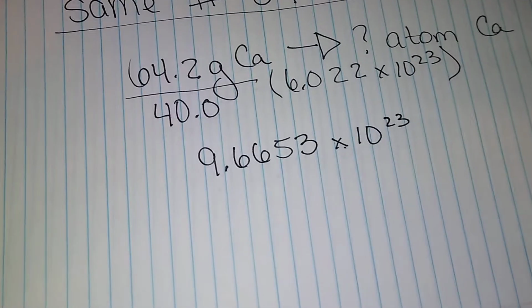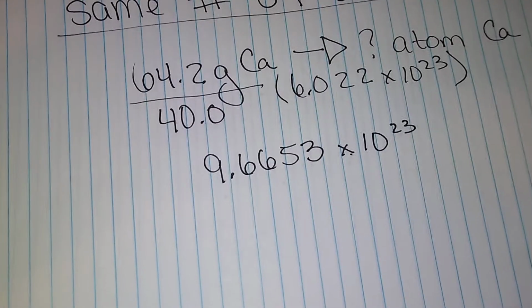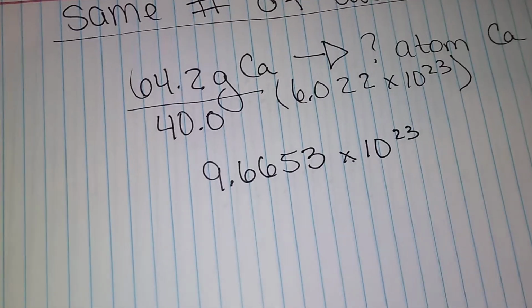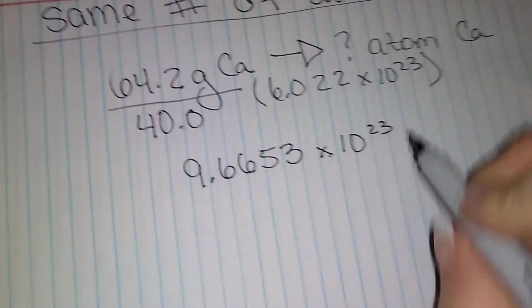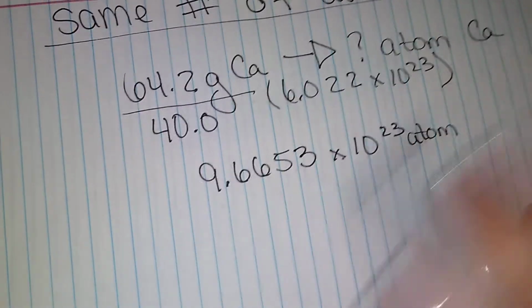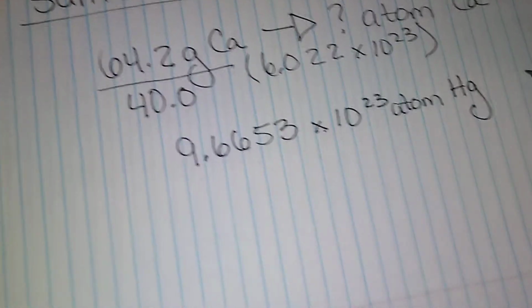Okay, so since this is not technically the end of this particular problem, what we would do is we would leave that number and we would say, okay, so this is atoms, but instead of calcium, now we're looking at mercury, because that's really what we wanted.